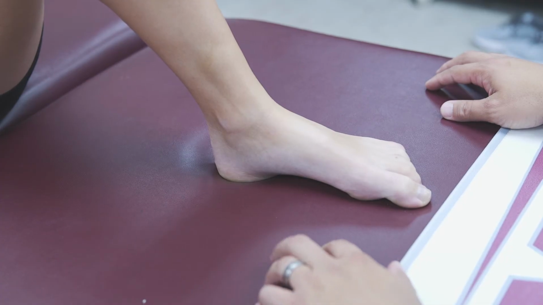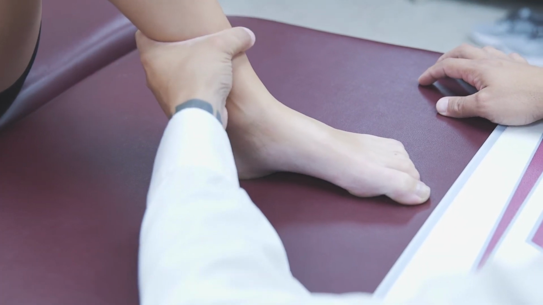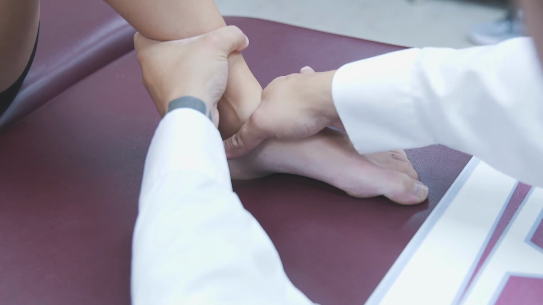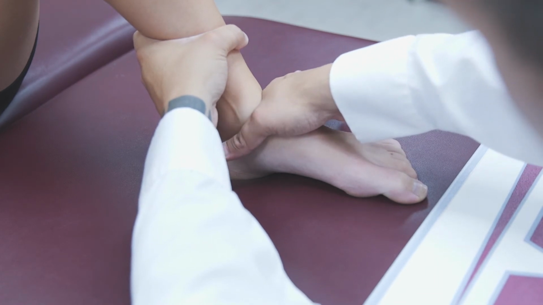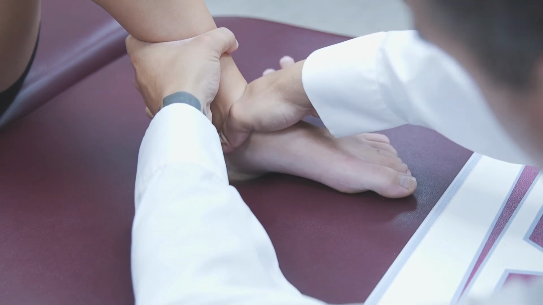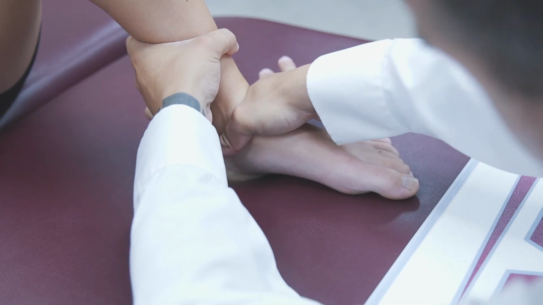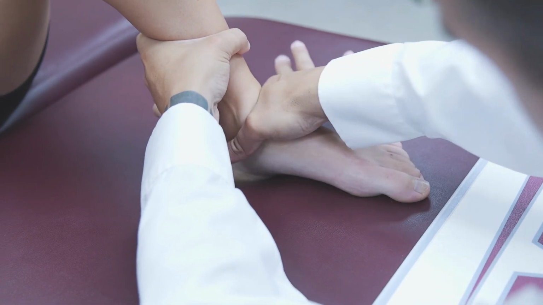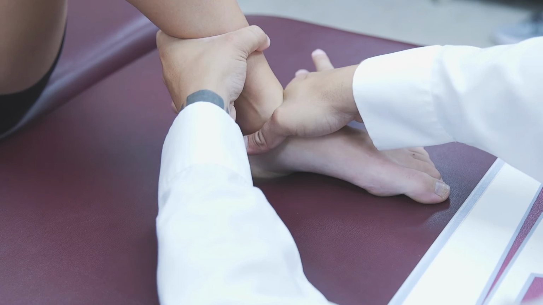To gain dorsiflexion of the ankle, you will stabilize the tibia and fibula. You will place your hand over the talus, making sure your thumb and index finger are below the malleoli, and you will posteriorly glide or slide the talus in order to gain dorsiflexion.